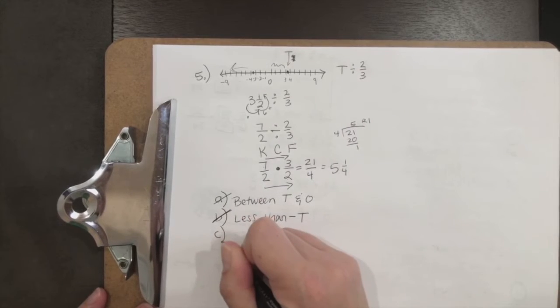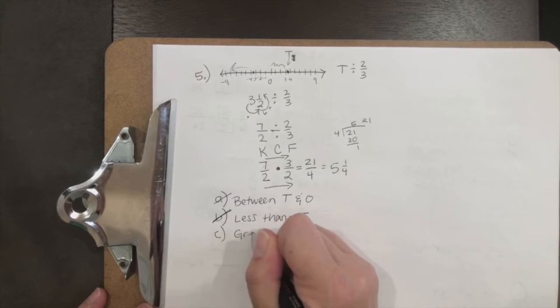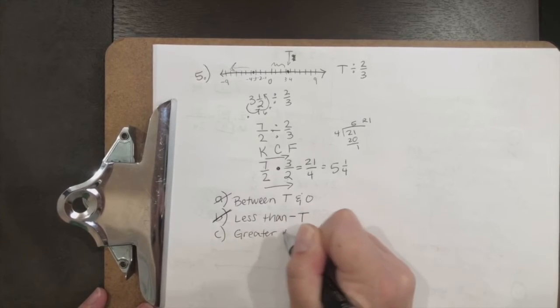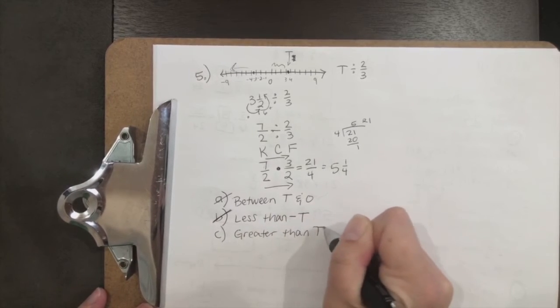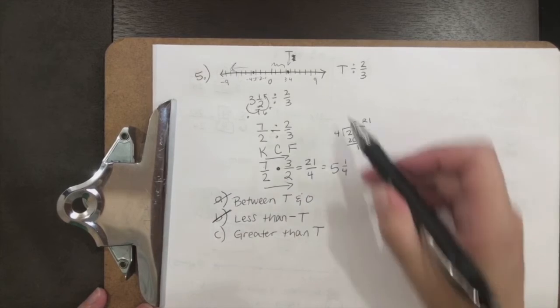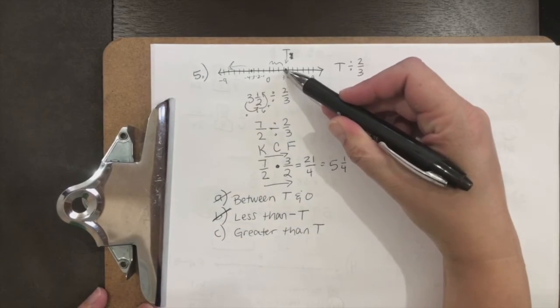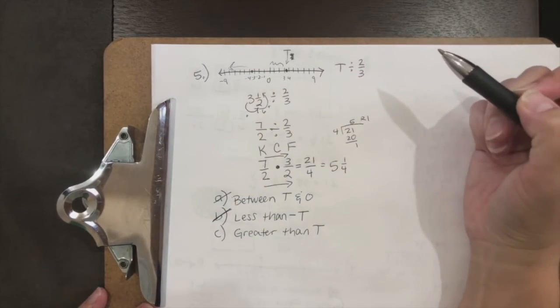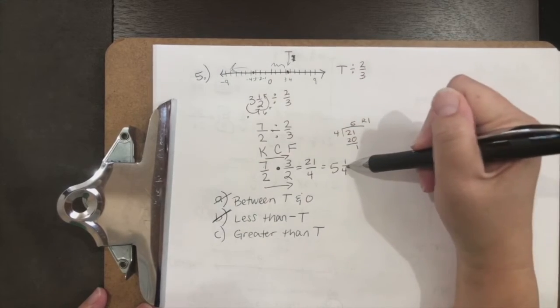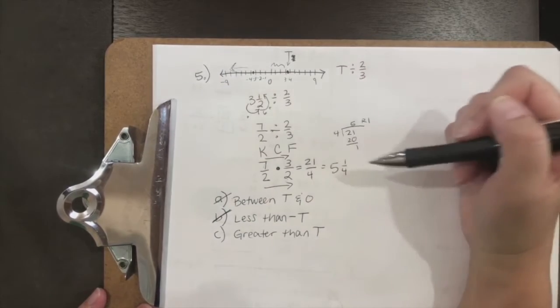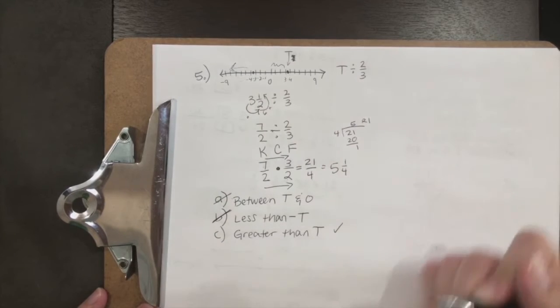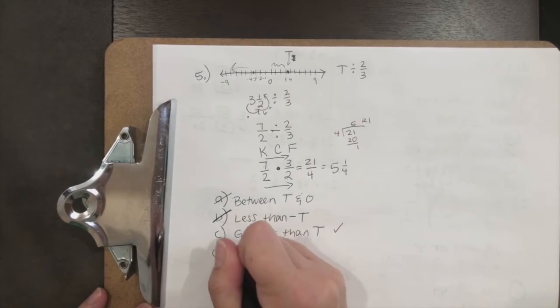C, greater than T. Is 5 1/4 greater than something in between 3 and 4? Is 5 1/4 greater than 3.5? Yes, so that's correct. Let's double check D.